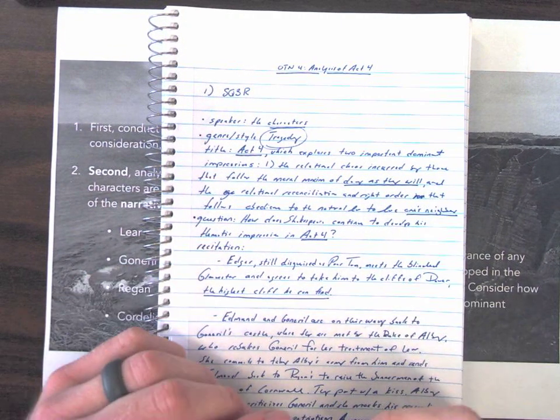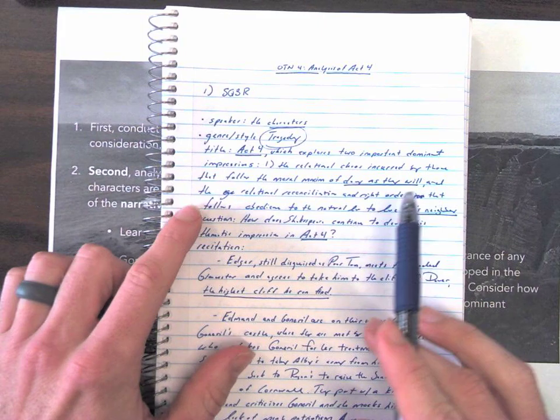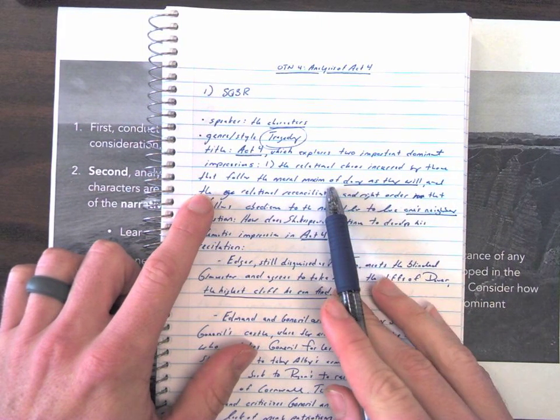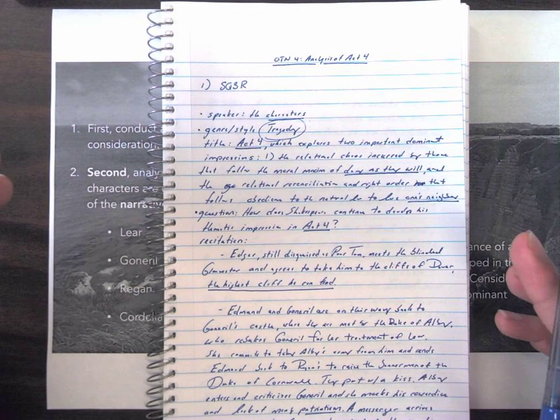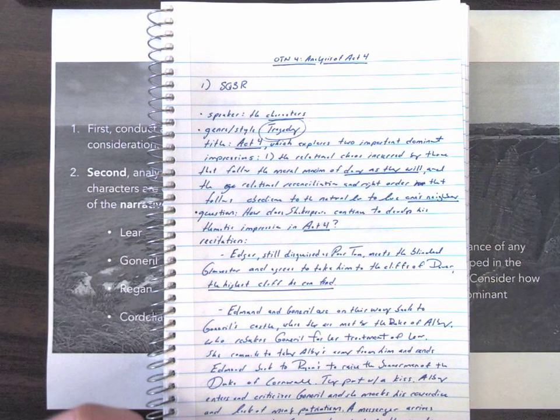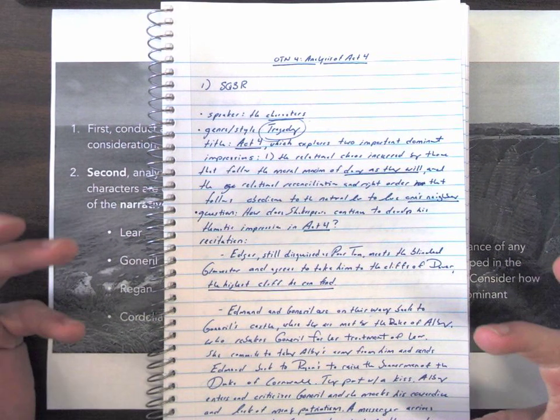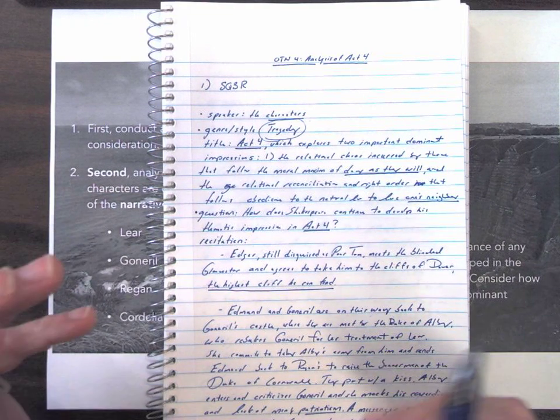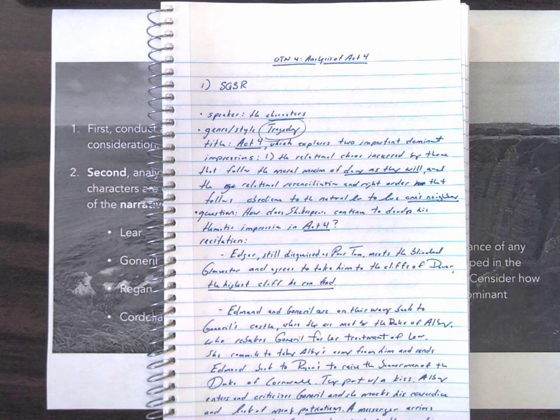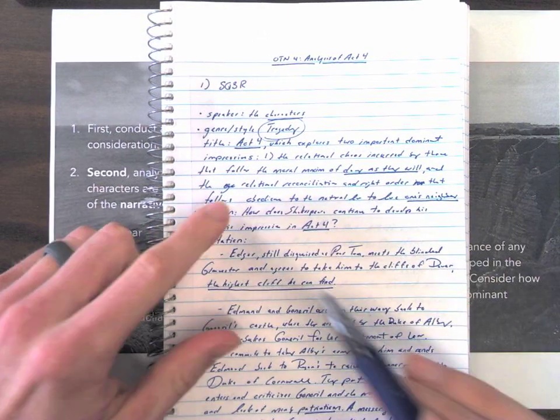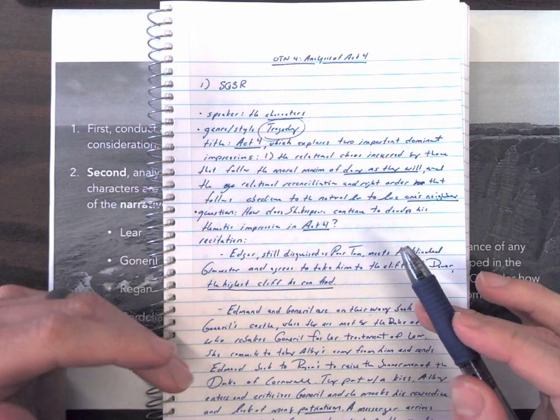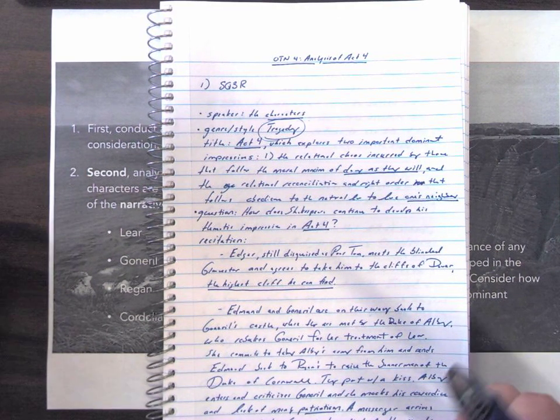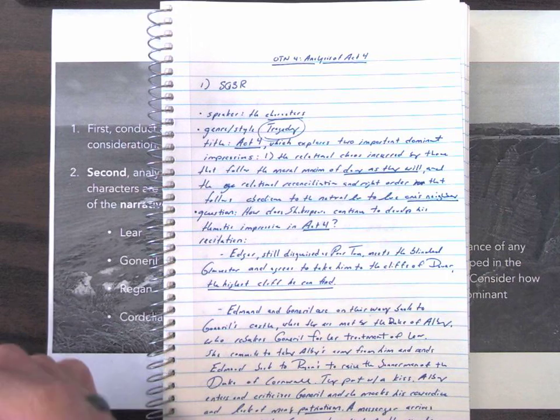Well, the two dominant impressions of Act 4 are the relational chaos incurred by those that follow the moral maxim of doing as they will. In other words, the relationships, the alliances, the marriages of Goneril, Regan, Cornwall, Albany, Edmund, all those who did as they willed, their lives and relationships begin unraveling. And then there are those that have followed a moral maxim to love one's neighbor, this natural law that Kent and Cordelia seem to suggest exists.